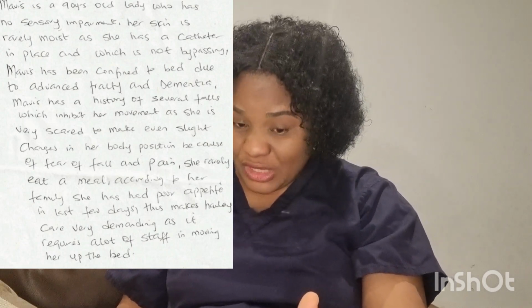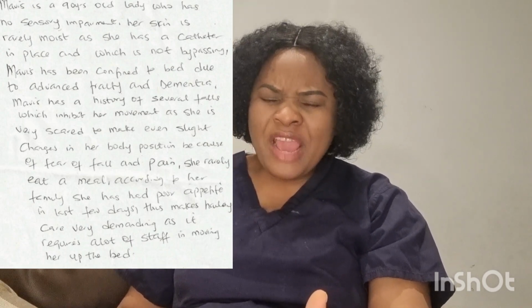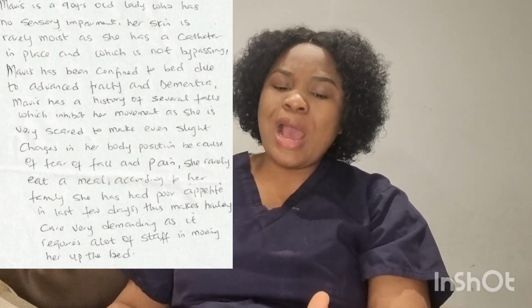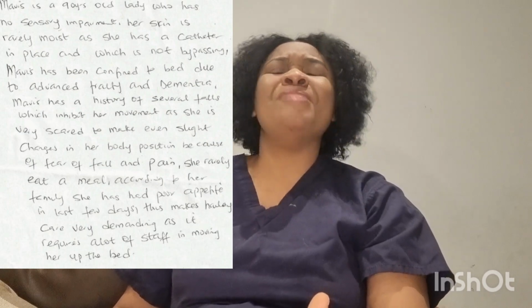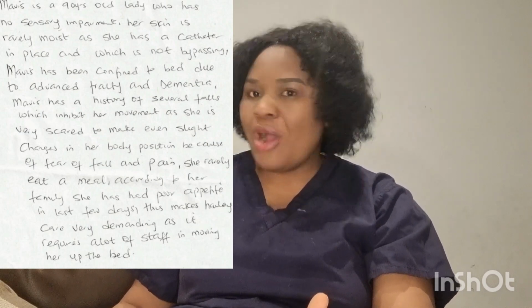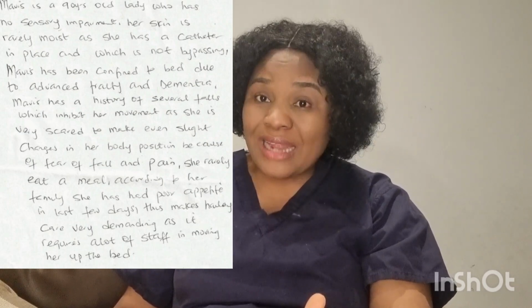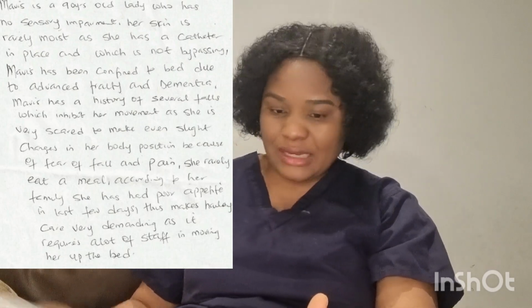Tick. Now, number 3, activity. Now, they said Mavis has been confined to bed due to advanced frailty and dementia. It's simple. For activity, the answer is 1, confined to bed.